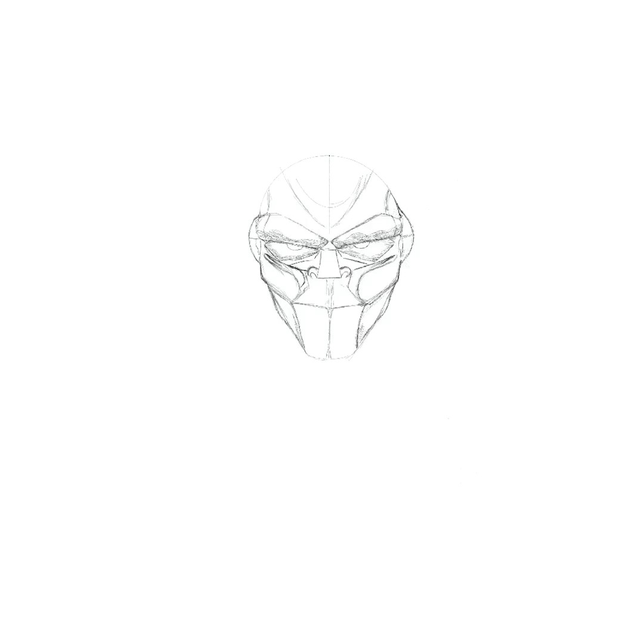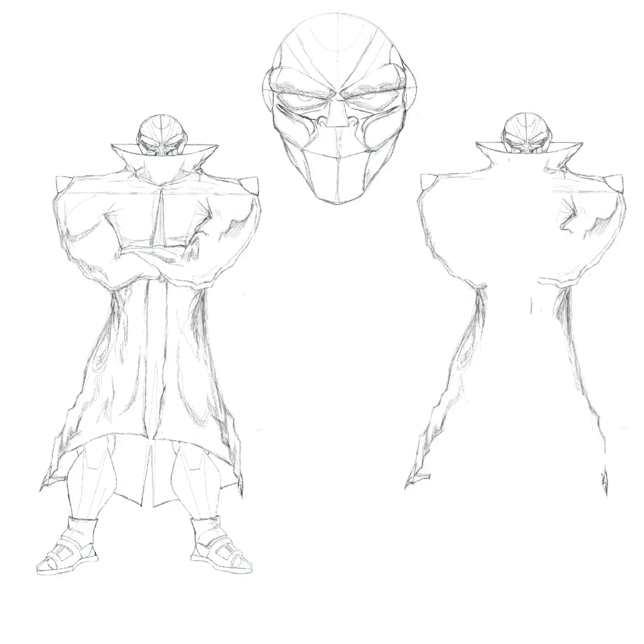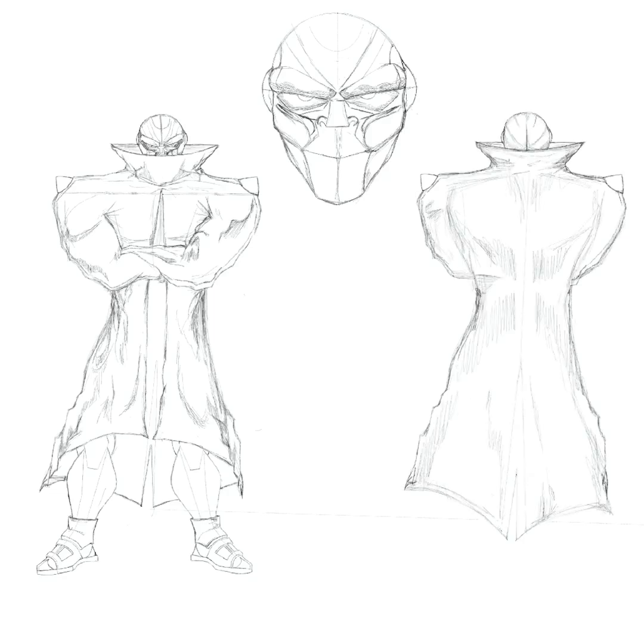So you see me going in now, and I'm using the MF Doom reference with his mask, and then I use that mask to design my own helmet for him. So you see me here, I'm just designing all the other angles and yet again adjusting everything.